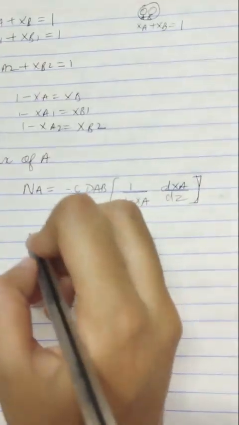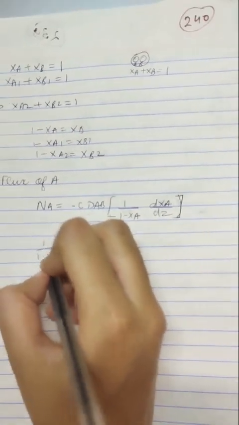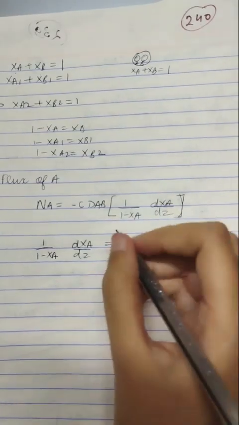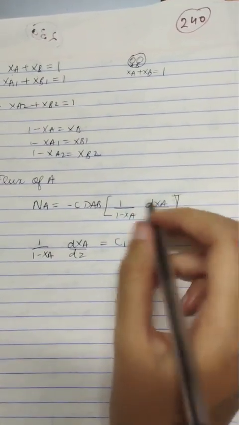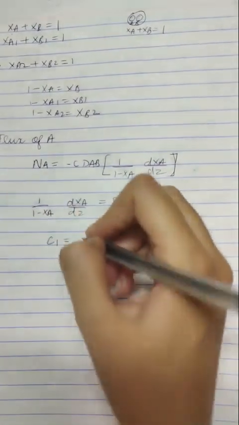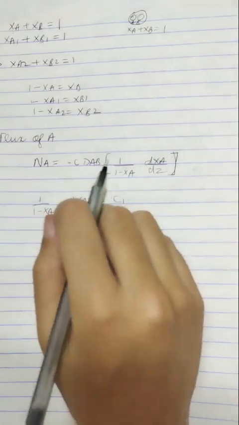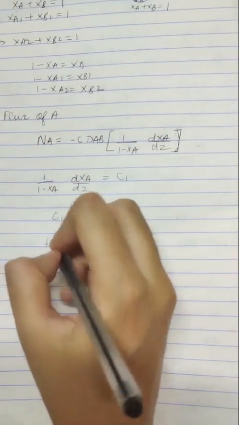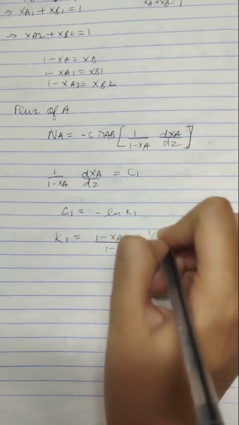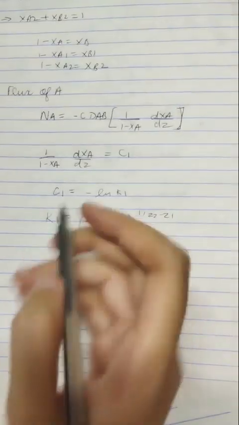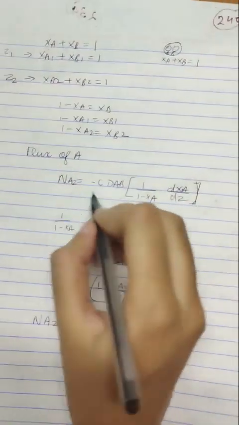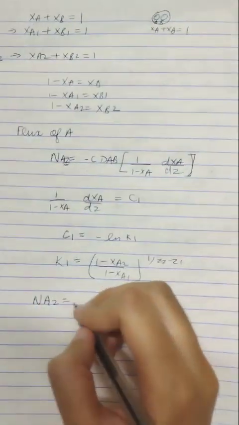So we will assume the term inside the bracket, which is 1 by Xa dXa upon dz, to be some constant c, because we need it to solve our differential equation and get the flux. So for that we will take c1 is equal to minus ln k1, which we have already assumed in our previous assumption, and we also know the value of k1, which is (1 minus Xa2) upon (1 minus Xa1) to the power 1 by Z2 minus Z1. So now we will substitute this value and we will get our NAZ. This is basically our NAZ in z direction.